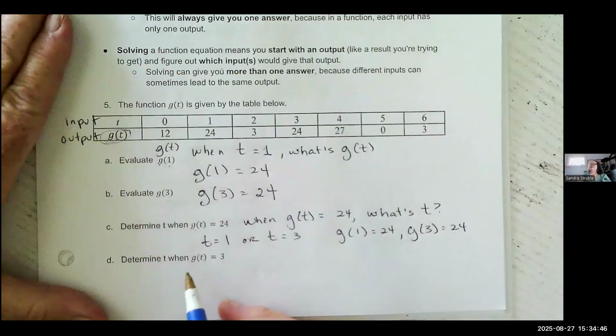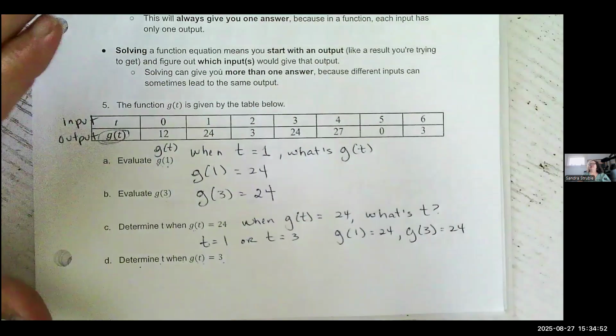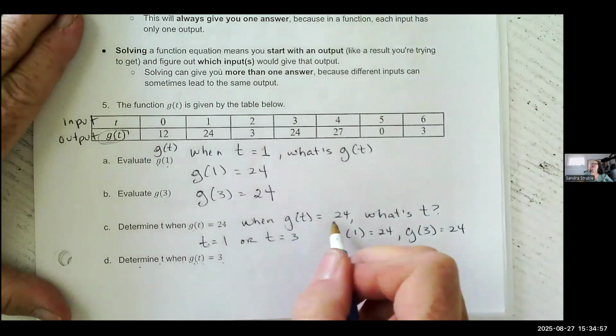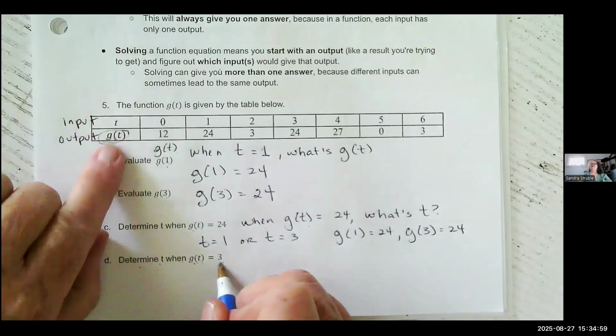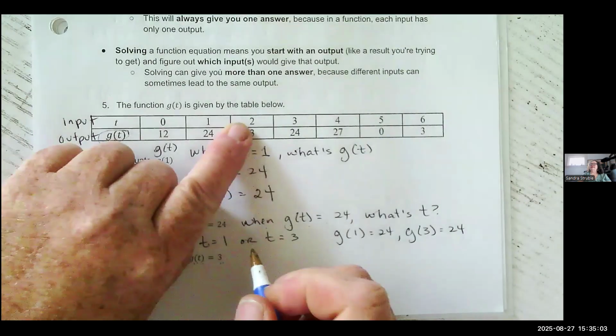All right, tag, you're it. I would like for you to determine t when g of t equals 3. Pause the video and then come back to see how I do it. All right, so when g of t is equal to 3, what's t? Well, in this case, t is 2.